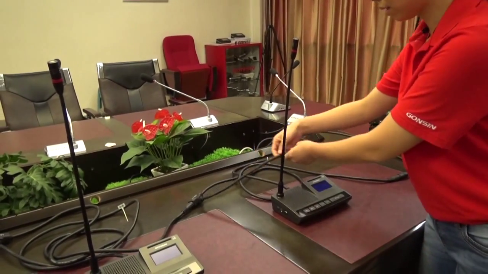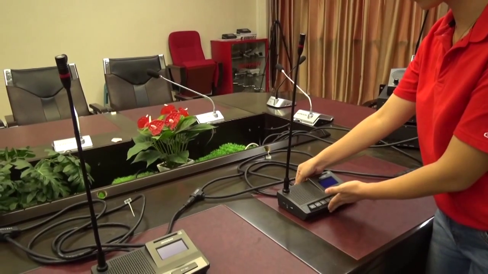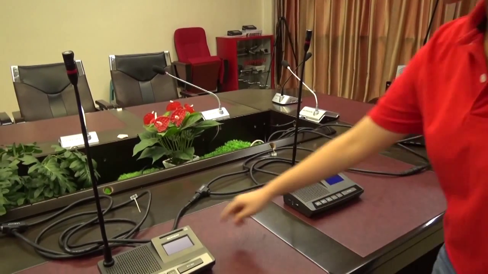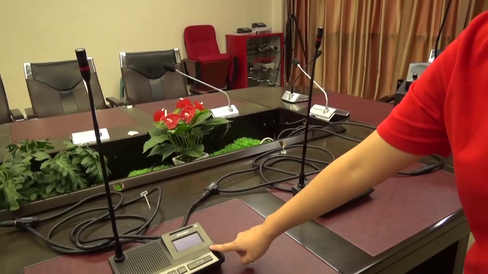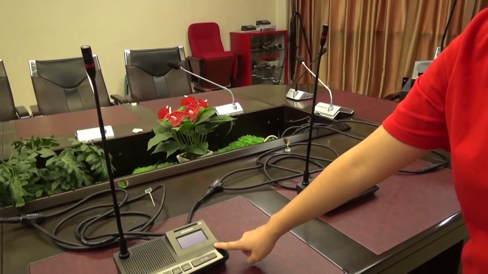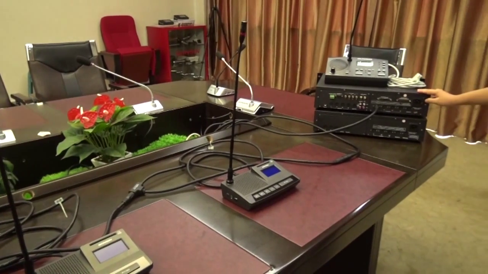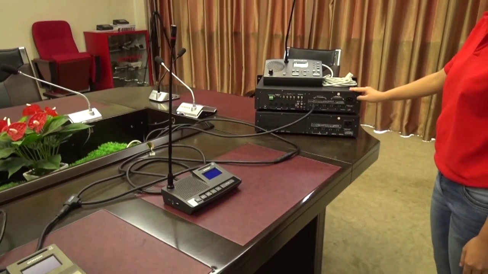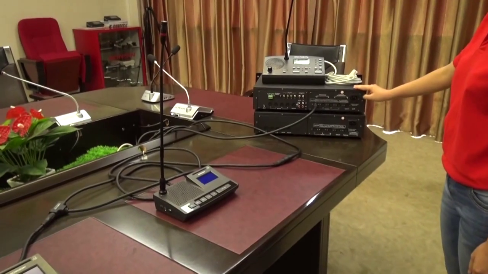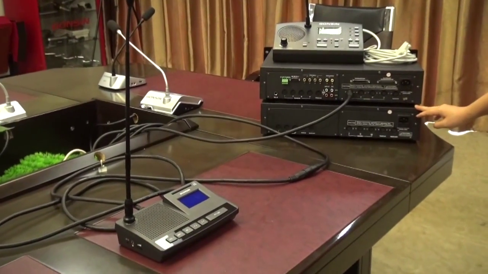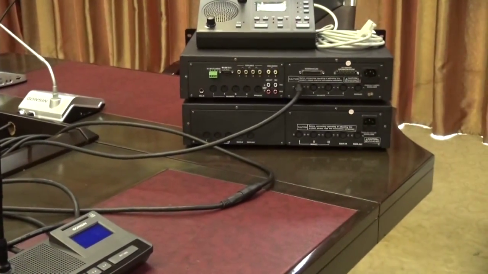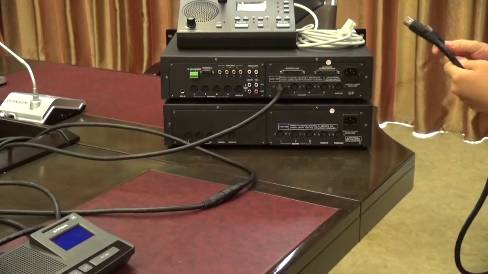And the middle end connects to this microphone unit. And the other end connects to the next conference units. And then if the system has more than 60 microphone units, we need the extension CCU for the expansion. So we use the extension cable.